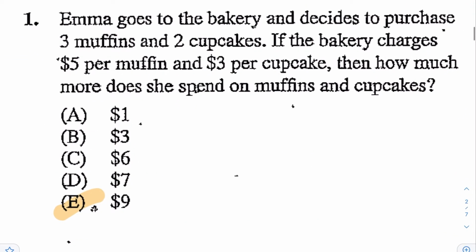Alright, for question number 1, it says Emma goes to the bakery and decides to purchase 3 muffins and 2 cupcakes. If the bakery charges $5 per muffin and $3 per cupcake, how much more does she spend on muffins and cupcakes?